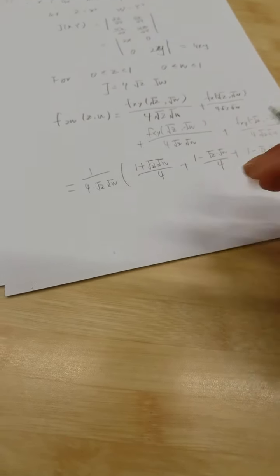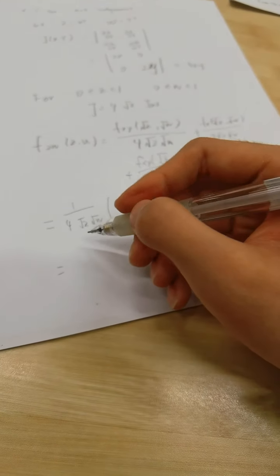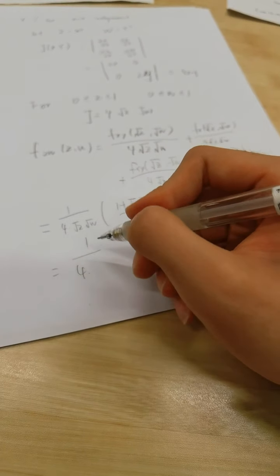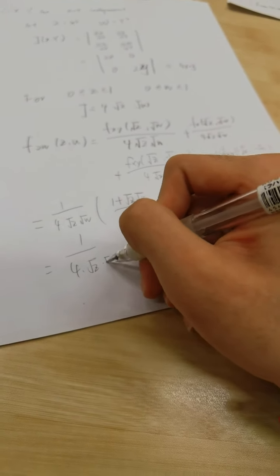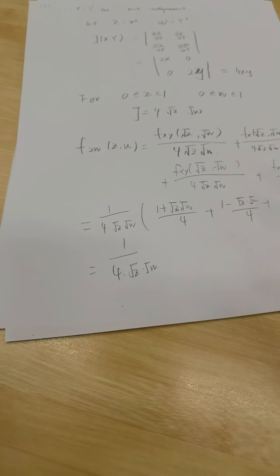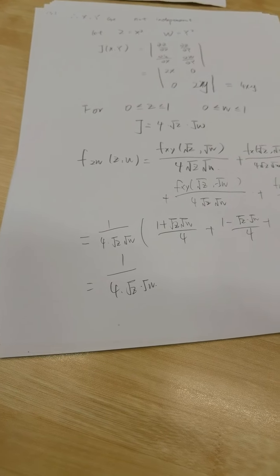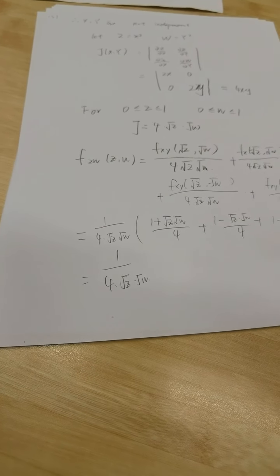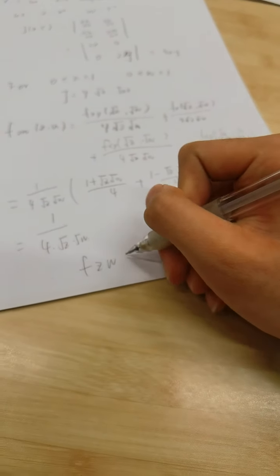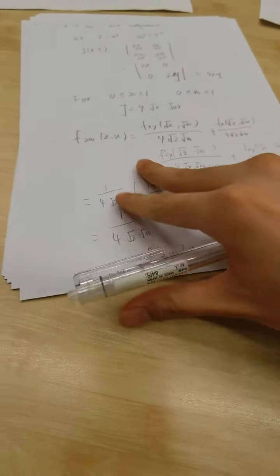We can put it together and calculate it out, which is equal to 1 over 4 times square root z times square root w. And there is the other situation, when z is less than 0 or bigger than 1, and w is less than 0 or bigger than 1, which is just directly 0.